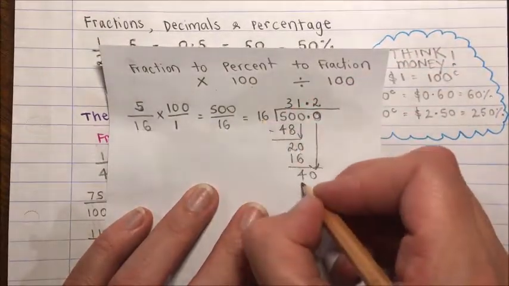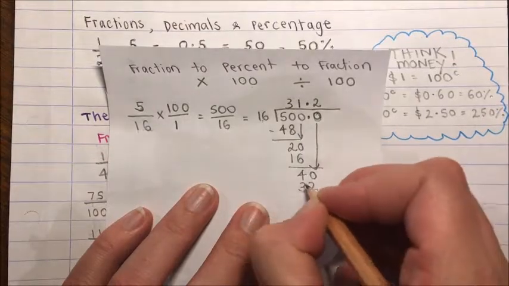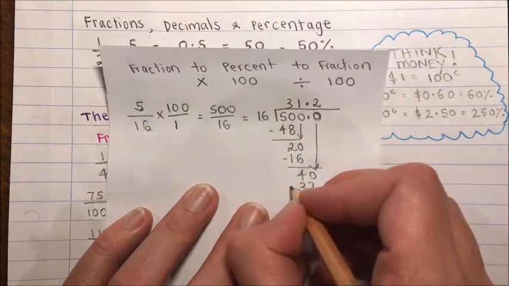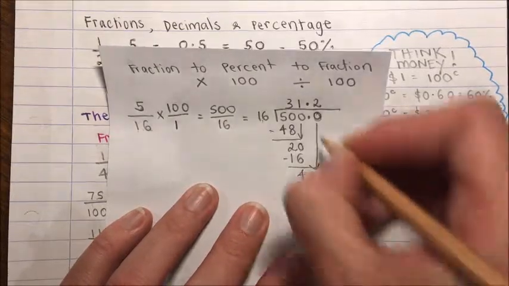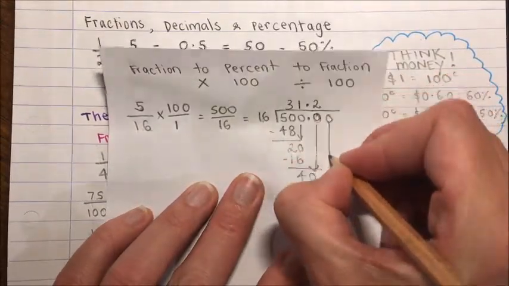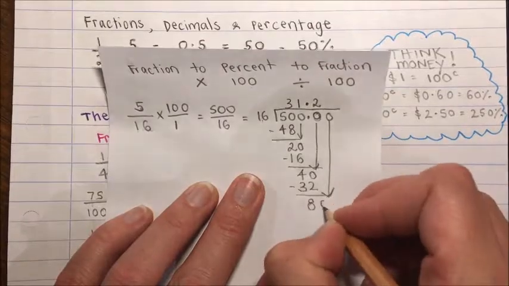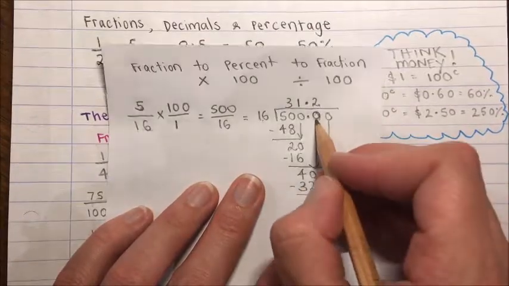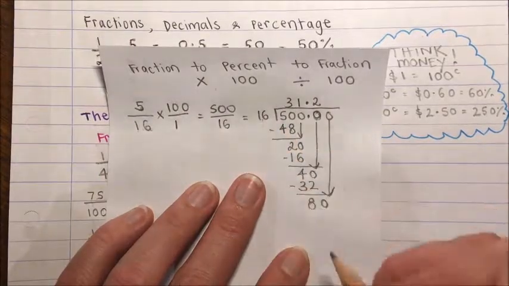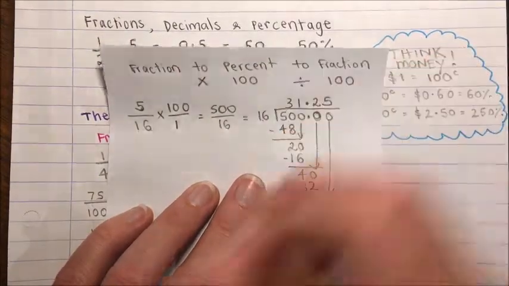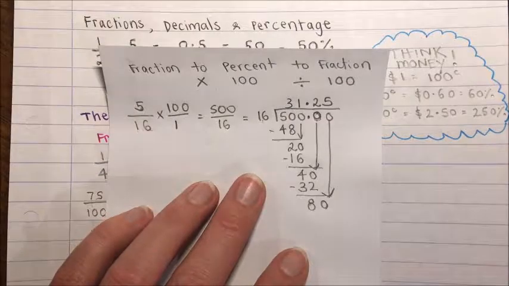16 into 40 goes twice. 2 times 16 is 32. 40 minus 32 is 8. I need my next 0. It's going to come down. So I've added a tenth, I've added a hundredth. 16 into 80 goes 5 times, and finally I can stop.